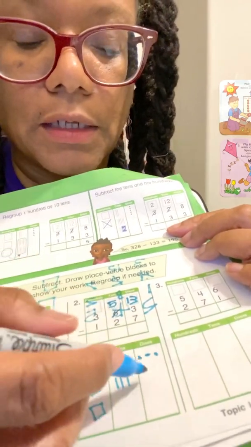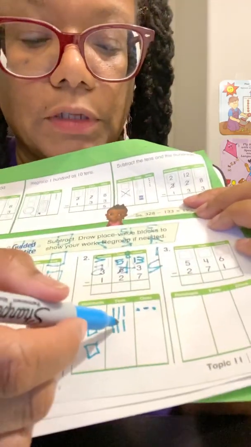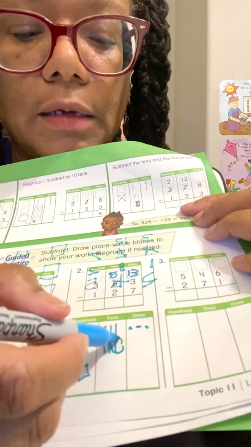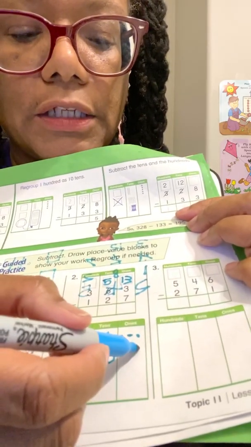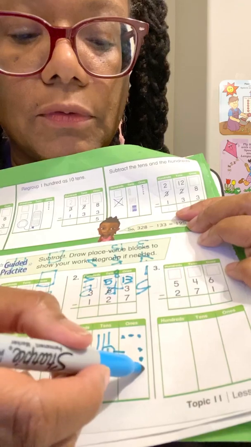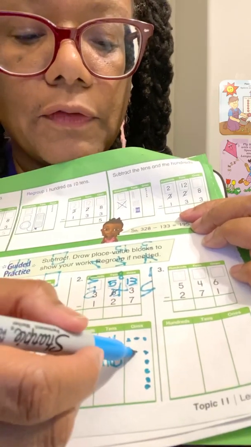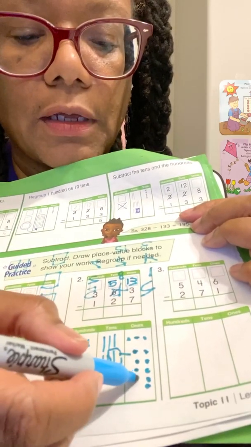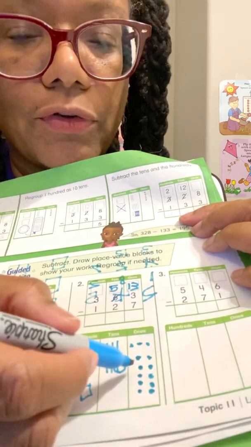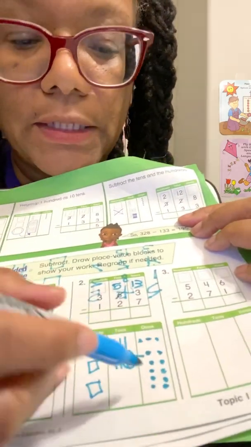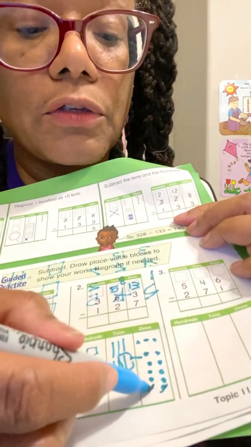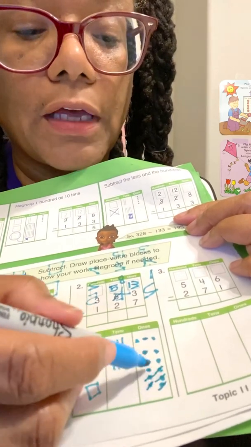This is what the picture looks like. Take that, put it over here, make it into 10 ones. 1, 2, 3, 4, 5, 6, 7, 8, 9, 10. Now you have 13. Now you can take away 7. 1, 2, 3, 4, 5, 6, 7.